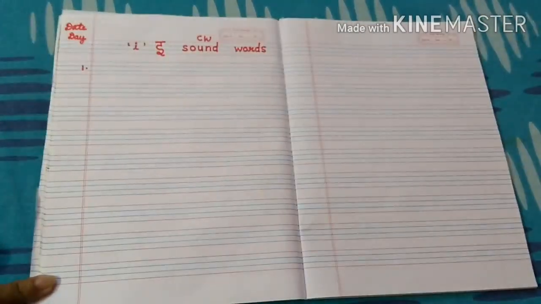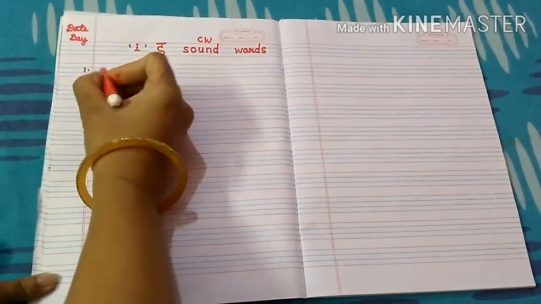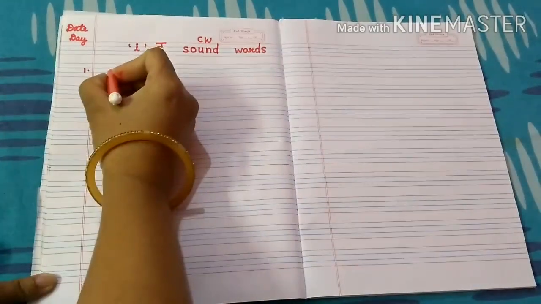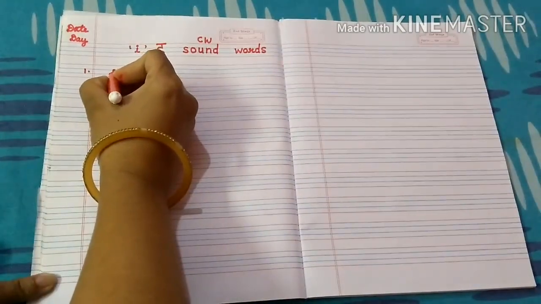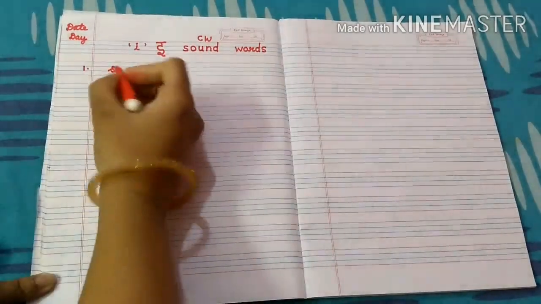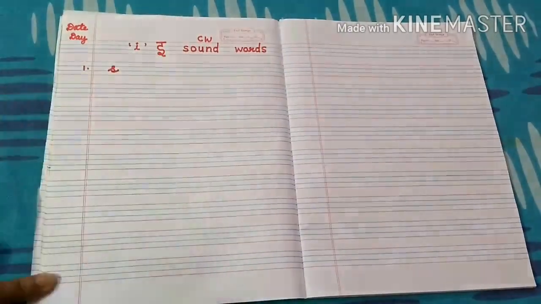So the first I sound word is 6. That is the number 6. How we will write? It is 6. S sound it is making. So first we will write S. Next, from this stroke, it is 6.